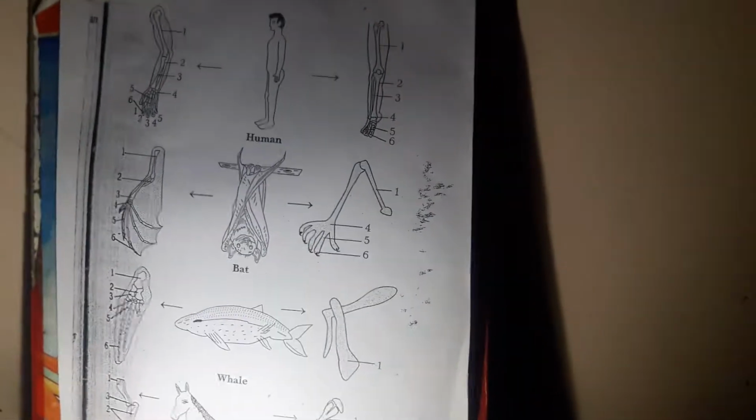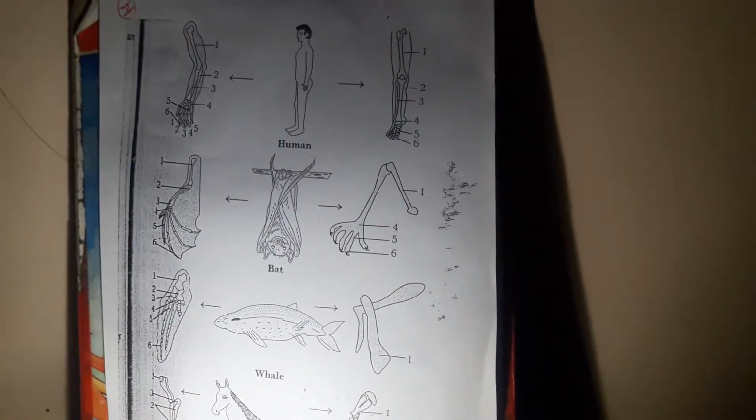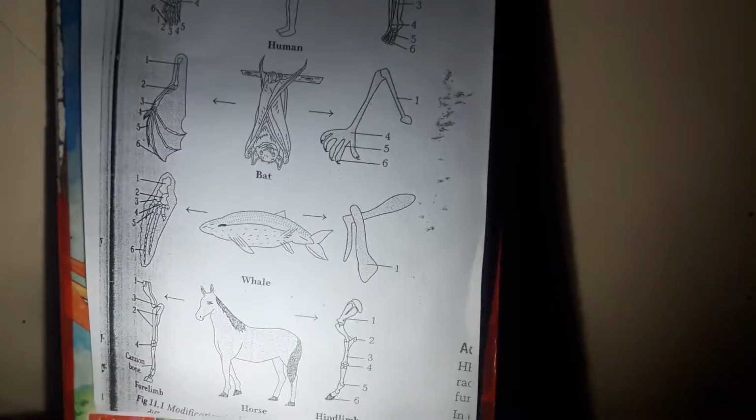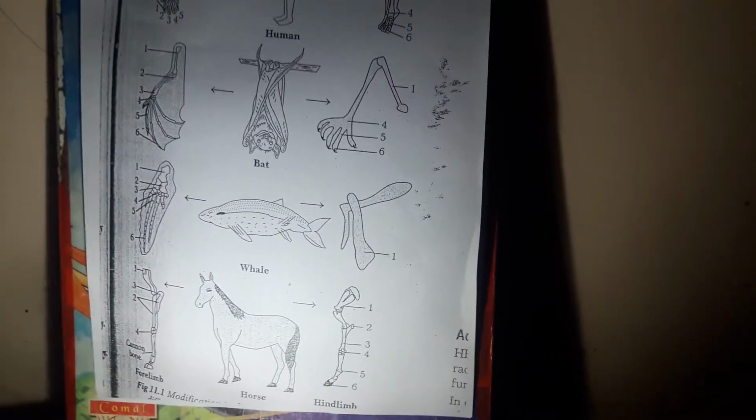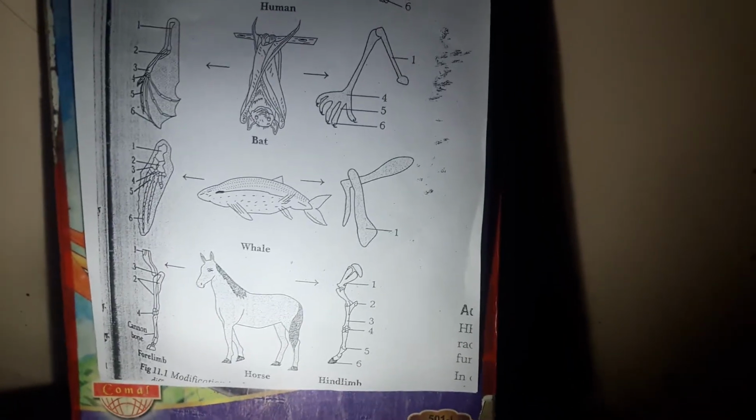they are different in their function. In human beings, it is for holding or grasping things. In bats, it is for flight. In case of whale, it helps in swimming. And in case of horse, it helps in galloping. So even though they have the same embryonic origin, their structures are different. So we call it phylogenetic homology.